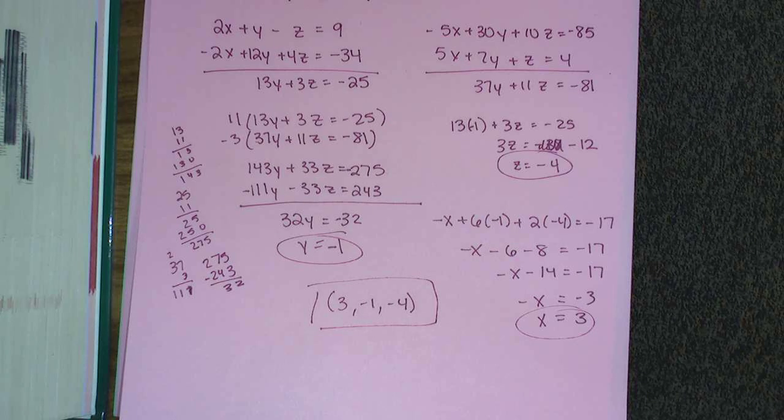I think you should do one more as a class, and I'll let you do one by yourself, and I'll give you a couple to do for the actual assignment. Like I told you the other day, I don't really care what method you use. I'm probably not even going to do the substitution method.